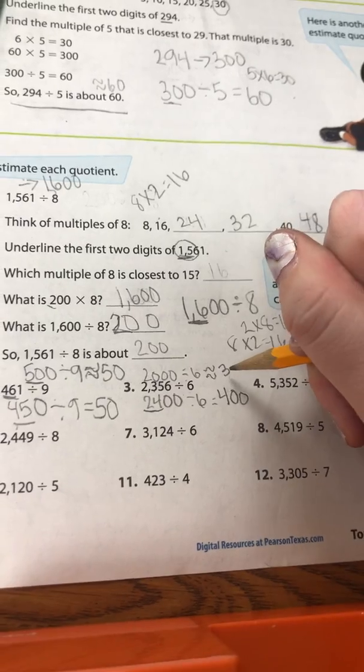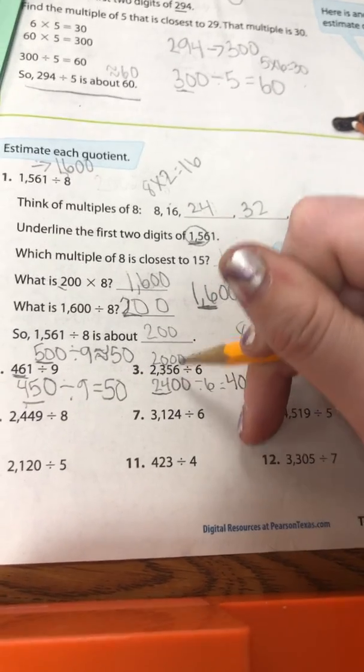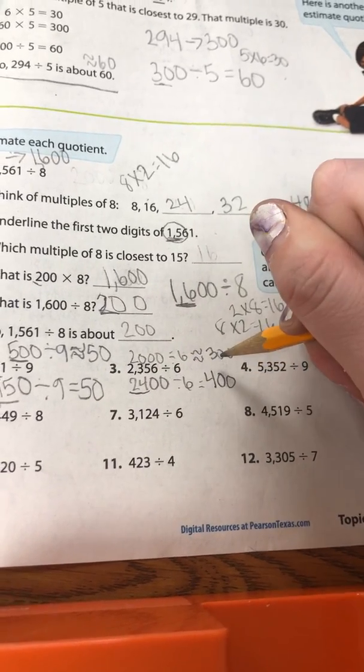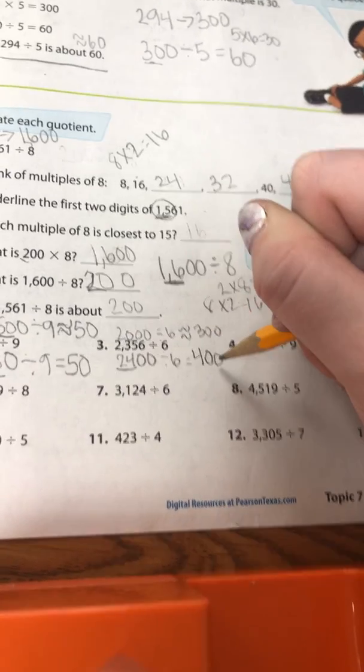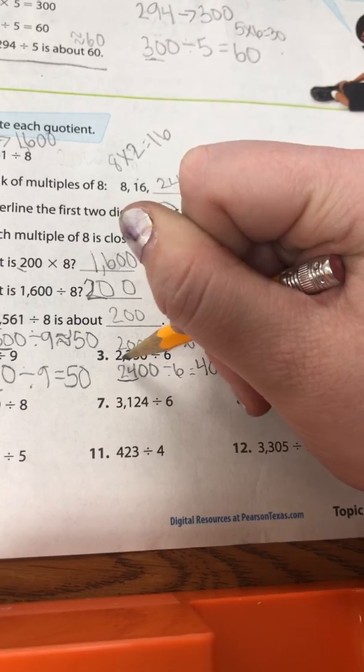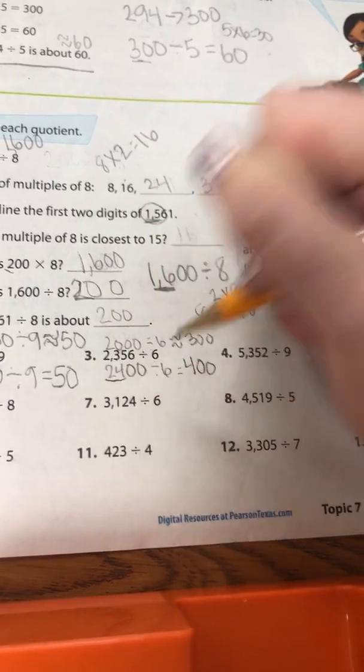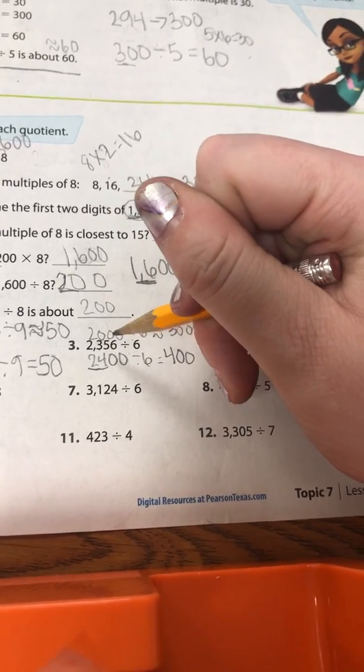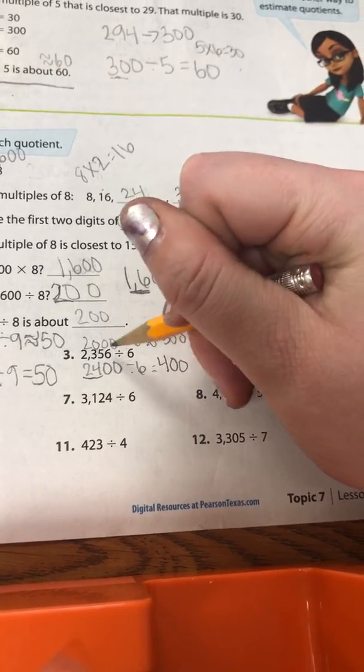And then I have 2 zeros. So whichever number you round to, that's going to affect your answer. You might have 300 and it could be correct. You might have 400 and it could be correct. But for me, I'm rounding the first two to make it easily divisible instead of just rounding up because of the zeros.